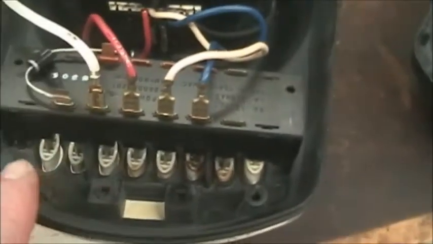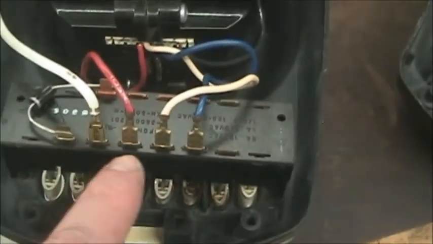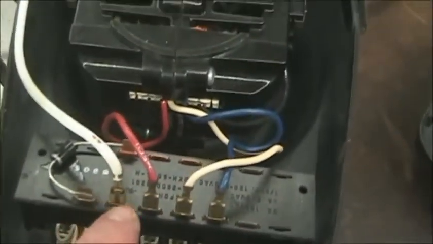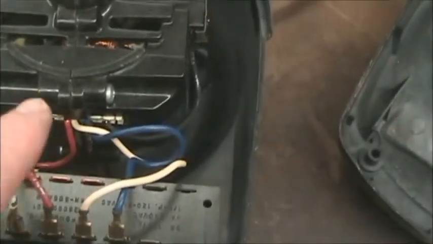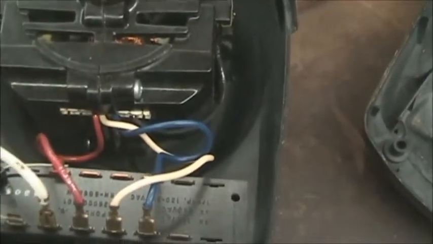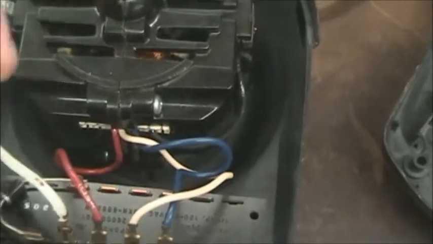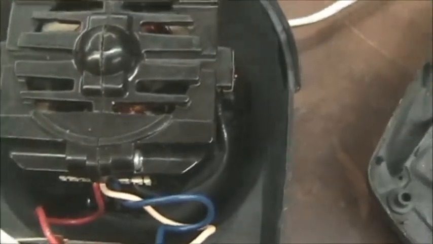Up here we have the control buttons, so these are controlling the speed. And so this is a multi-tapped motor, meaning that we bring different wires out on different parts of the winding. So if we don't energize the full winding, then it's a lower speed.